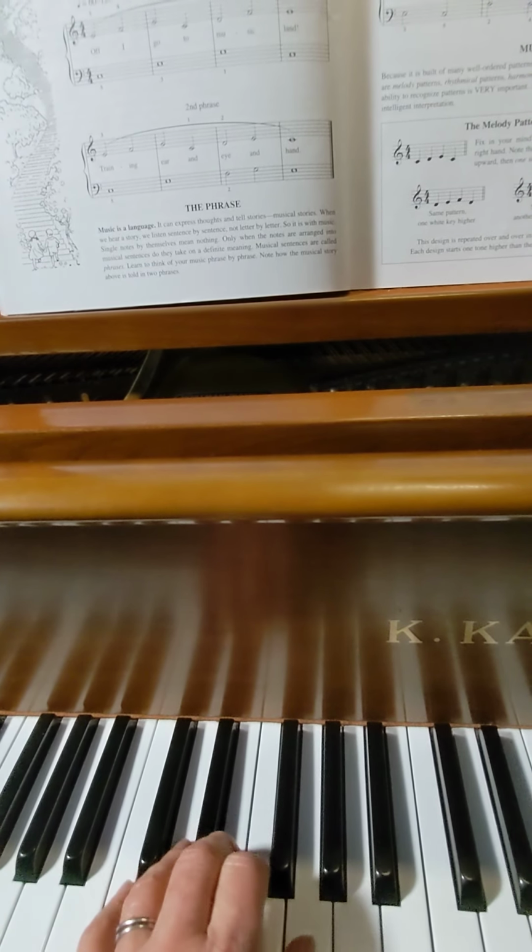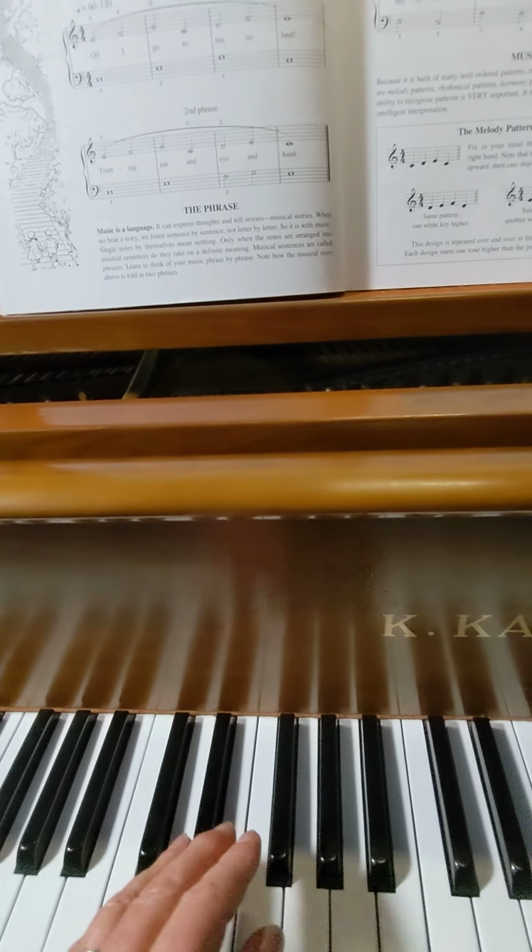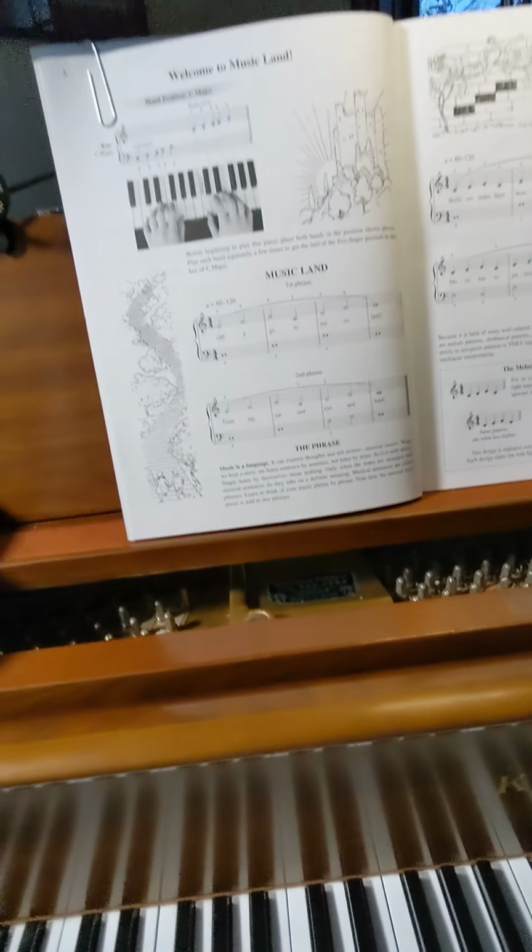Okay, now that we've practiced both hands thoroughly and we feel confident, we're going to put both hands together. Let me hand this phone to Joe.